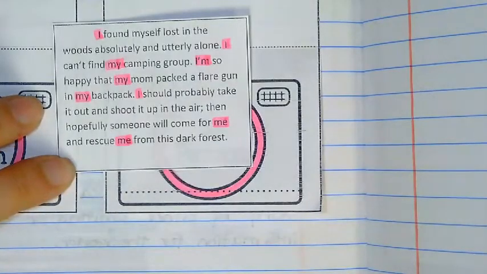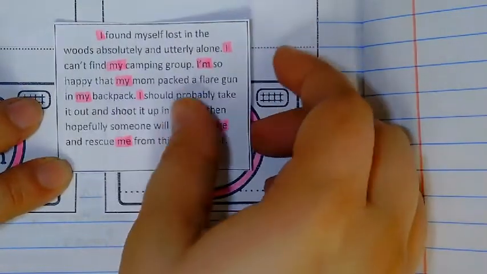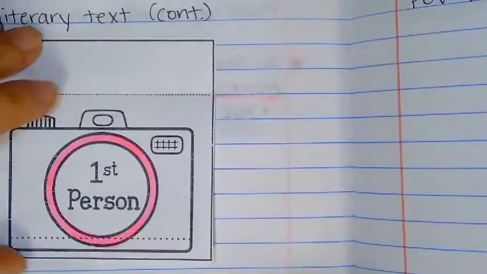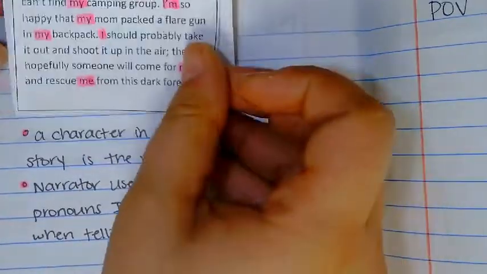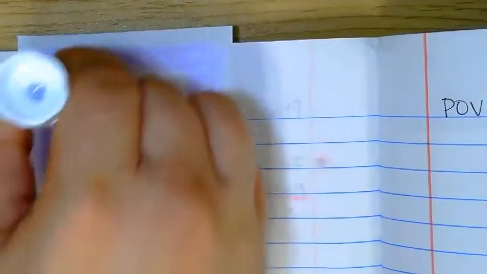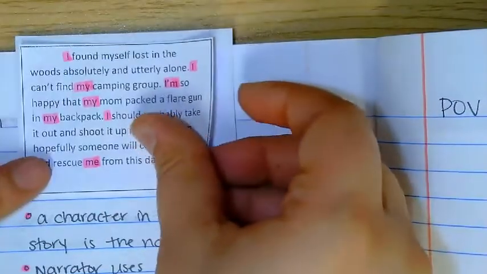After highlighting, I noticed that a lot of the pronouns have to do with I, me, my, or I'm. So which person point of view should this go under? This would definitely go under first person point of view. So I'm going to go ahead and find my first person point of view camera. I'm going to lift it up and glue this right underneath. So go ahead and take your glue and glue this right underneath first person point of view, just like this.